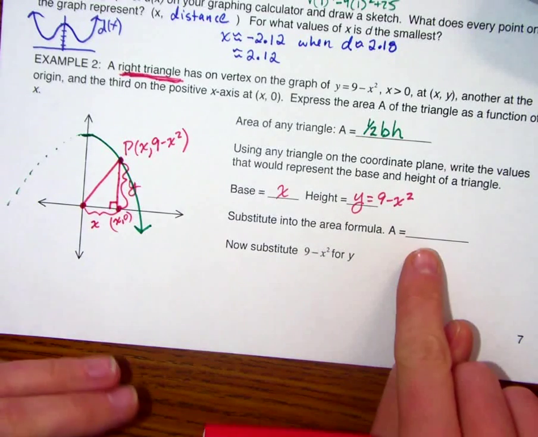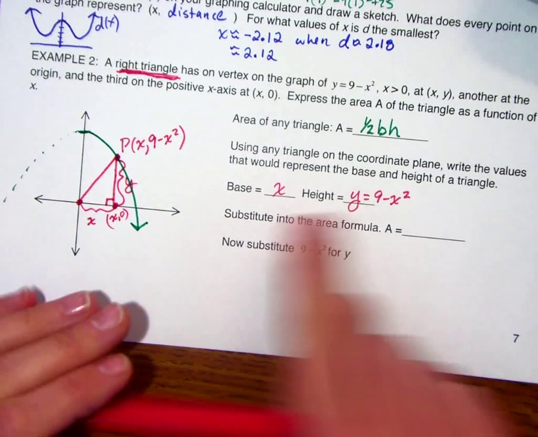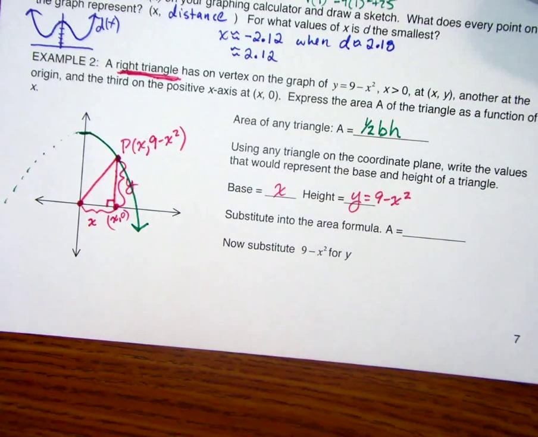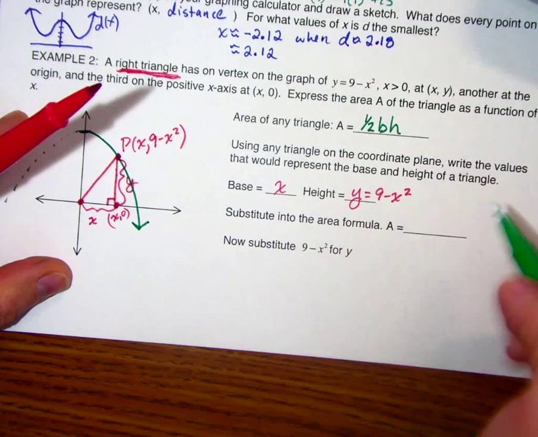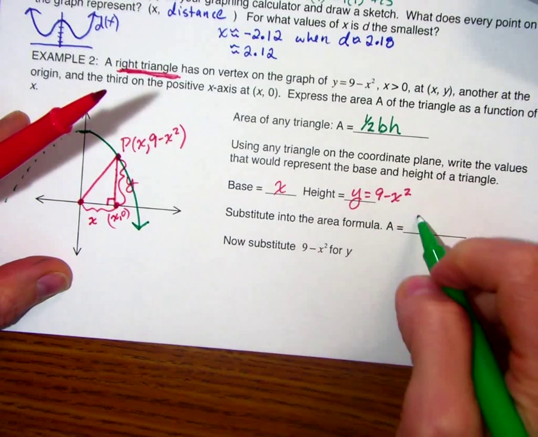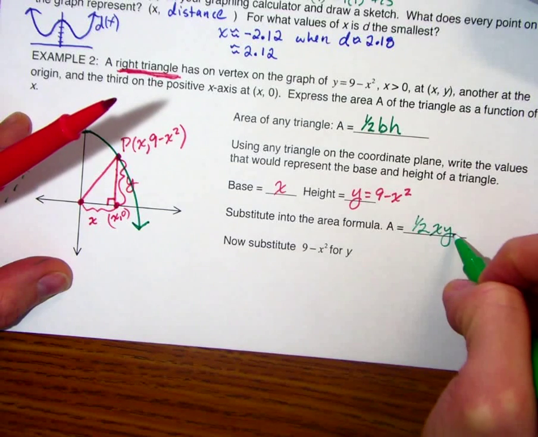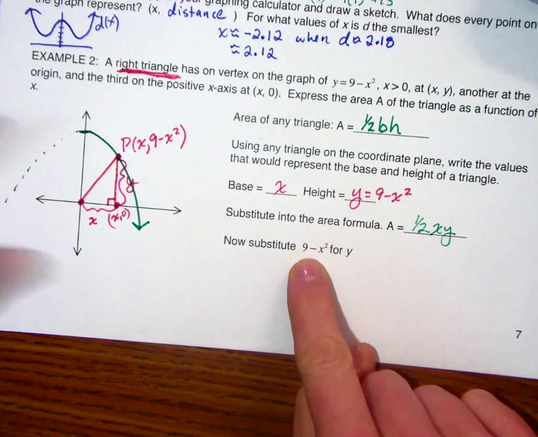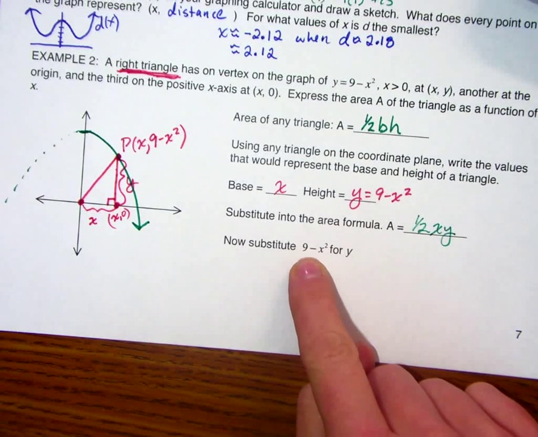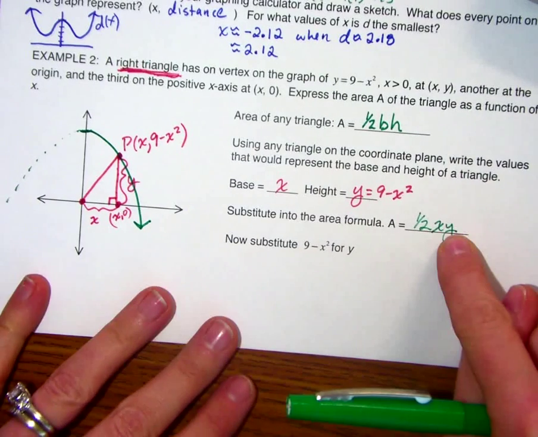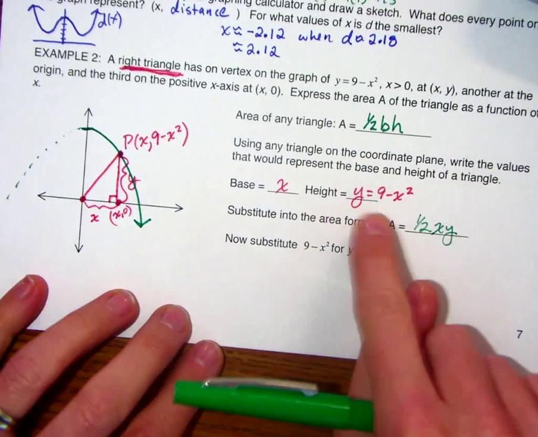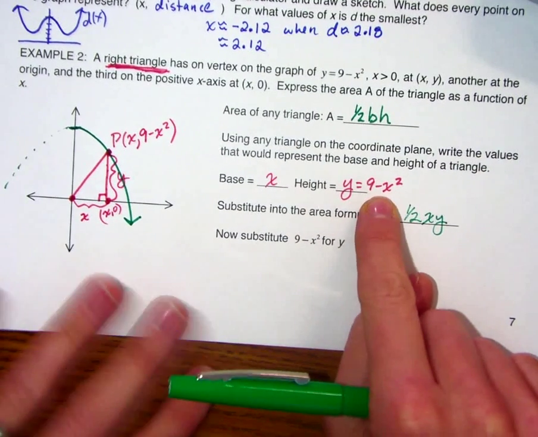So if the area is 1/2 base times height, and the base is x and the height is y, I'm just needing to substitute this in for y. A lot of you will probably skip this step where you put the y, and you'll jump right to putting the 9 minus x squared in, and that's fine.